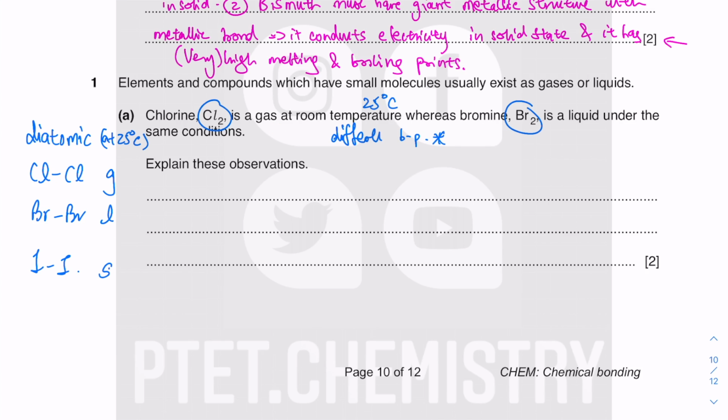All right. So CO2. Sorry, maybe I just start by saying both of them. Both CO2 and Br2 have simple molecular structure. So because of their simple molecular structures, I need to talk about boiling.